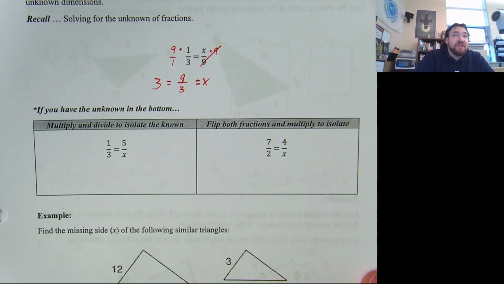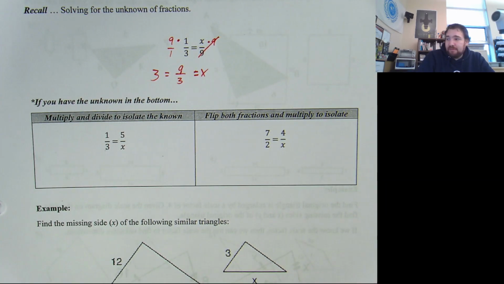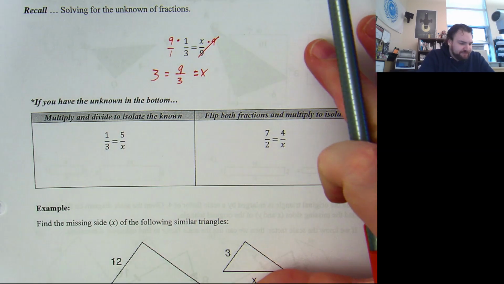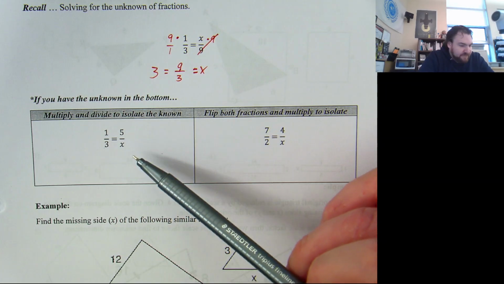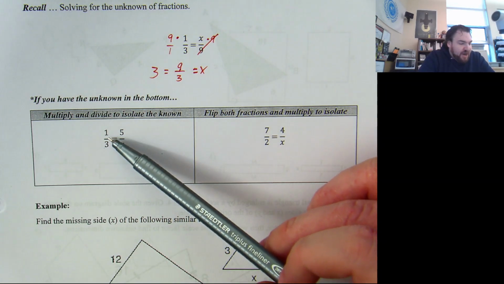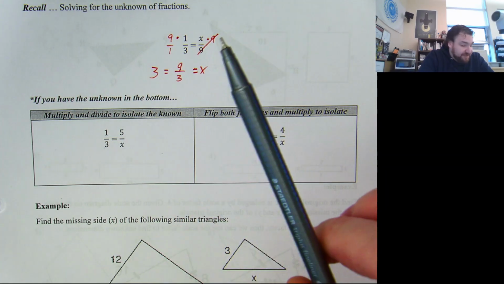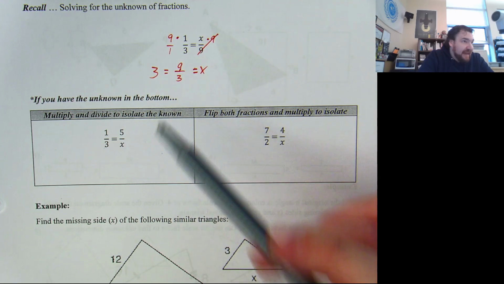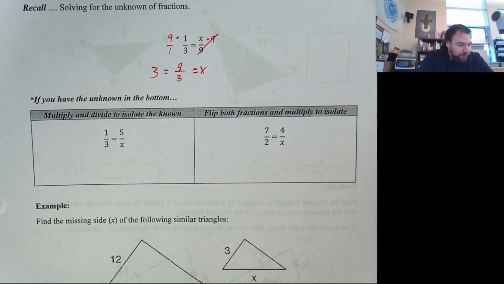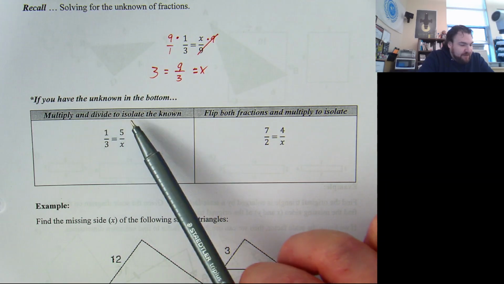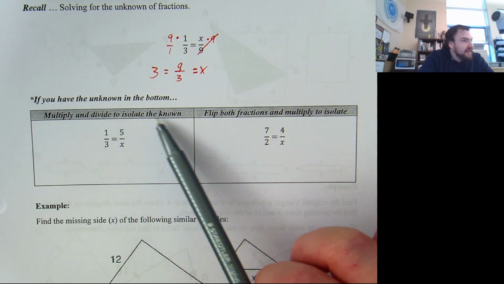If the unknown is on the bottom, we've got two ways that you can solve something like this. We've got 1/3 equals 5 over x. One way to do this is to say, I want to get x alone and I want to get it up in the numerator, so I can multiply and divide to isolate the unknown.